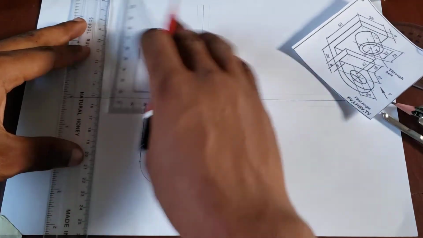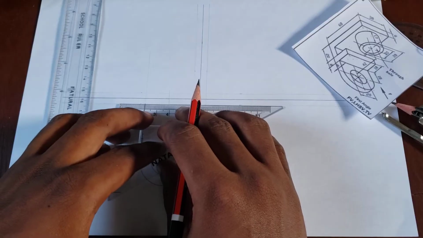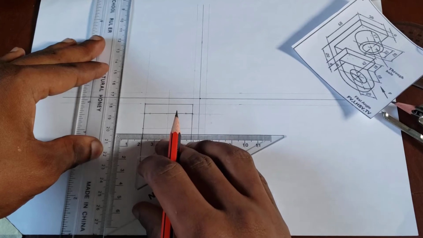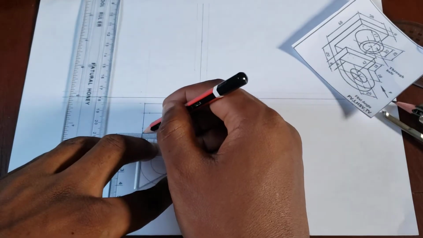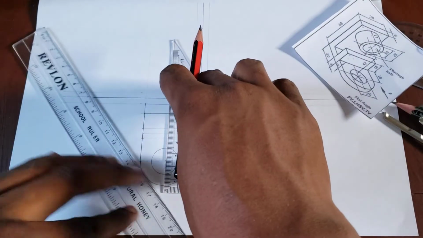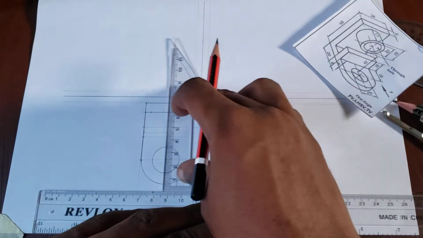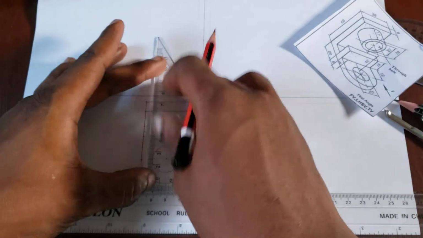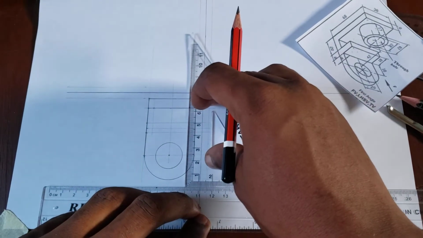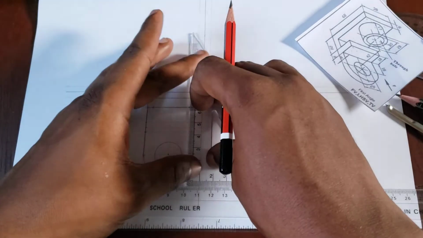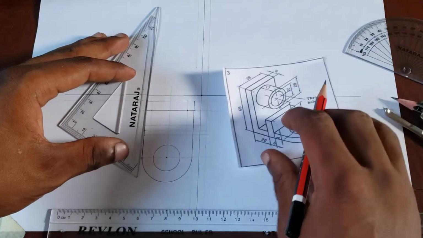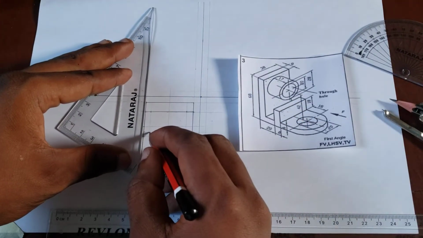So I need to draw a line here. Okay, so when I'm at the top, I will see this part.